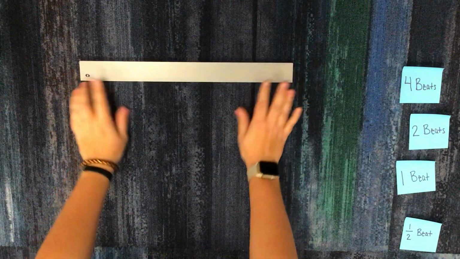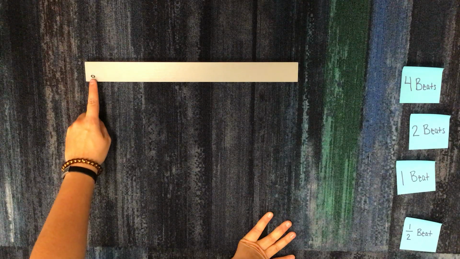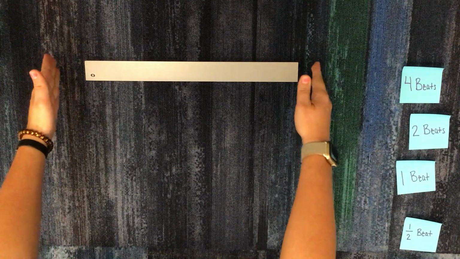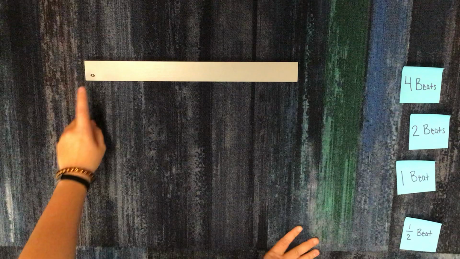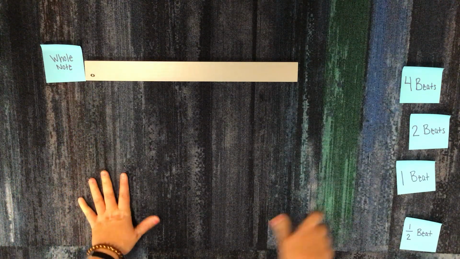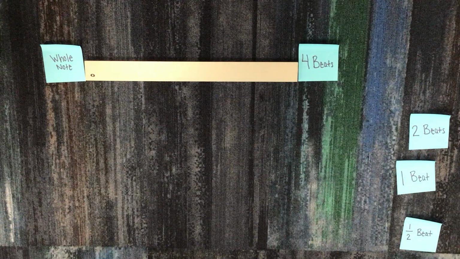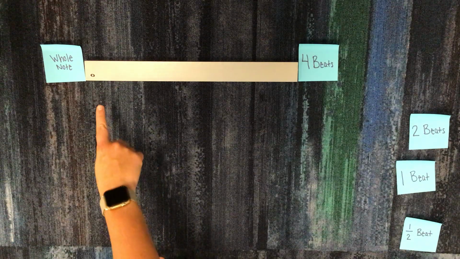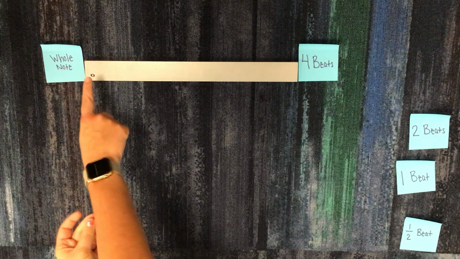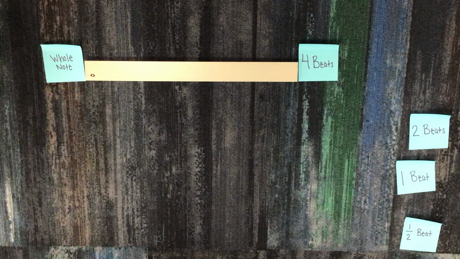To start our rhythm pyramid, we start with our longest note. This is called a whole note, and a whole note takes up what we call a whole measure. That's why we call it a whole note. So this is a whole note. It looks like a donut, and a whole note gets 4 beats. So if I'm counting and I see a whole note, I would go 1, 2, 3, 4. It gets 4 beats, so I would hold that note for 4 beats if I saw it.